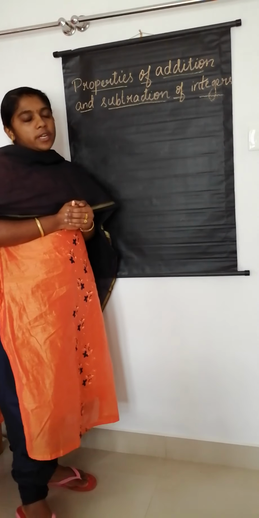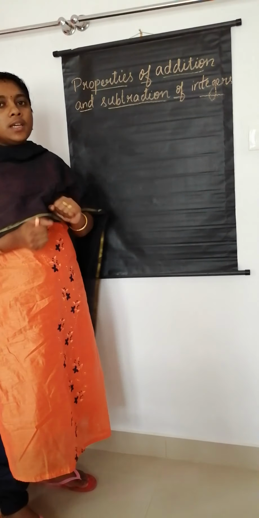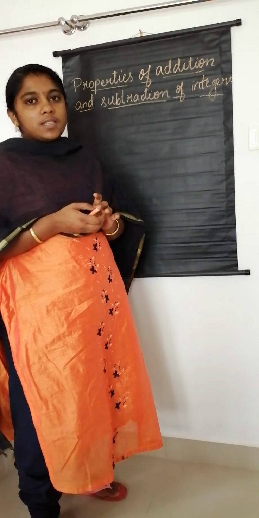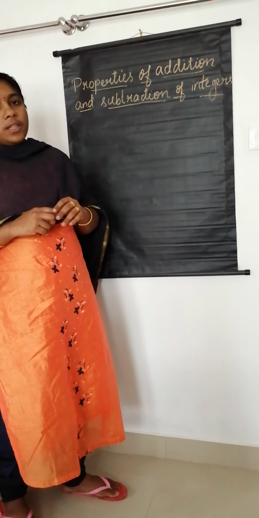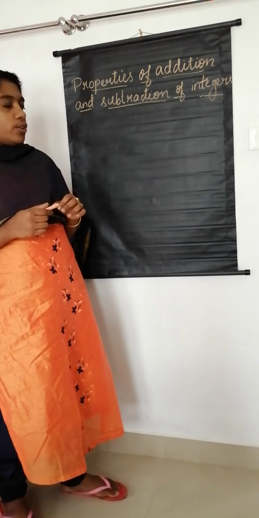Today we are going to see the properties of addition and subtraction of integers. As I said in the introduction, in 7th standard you are going to learn about the properties and operations on integers. Yes or no? So today we are going to start with the properties of addition and subtraction of integers.